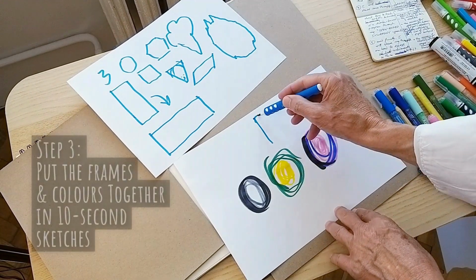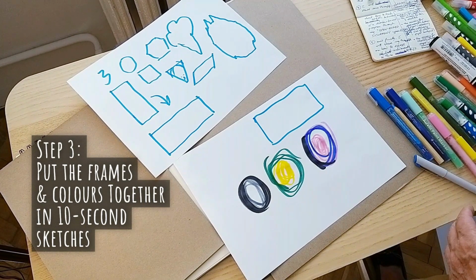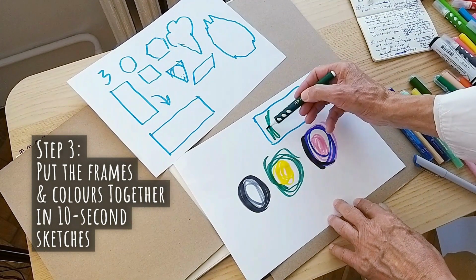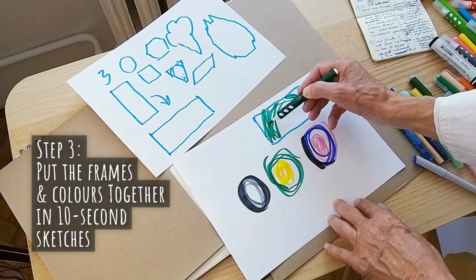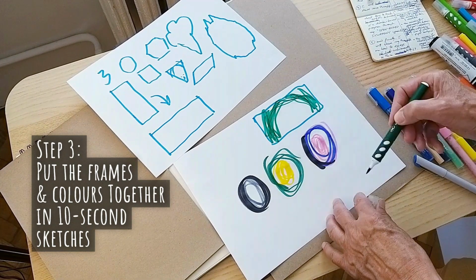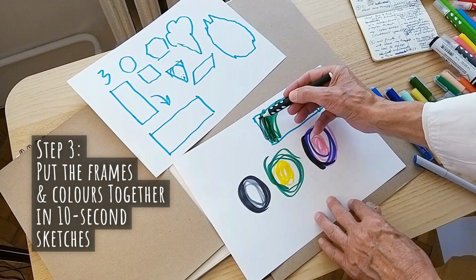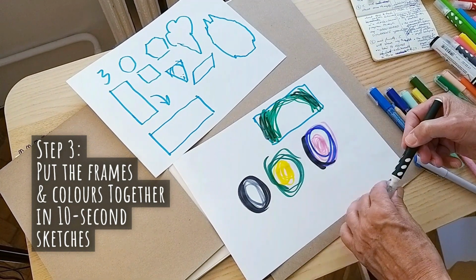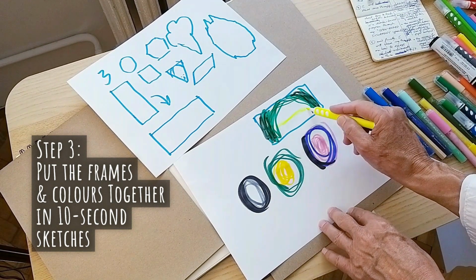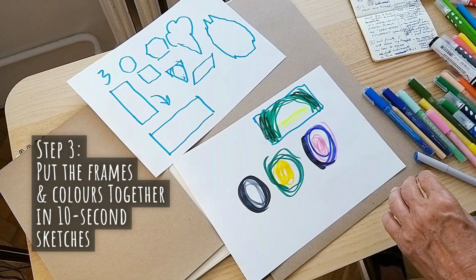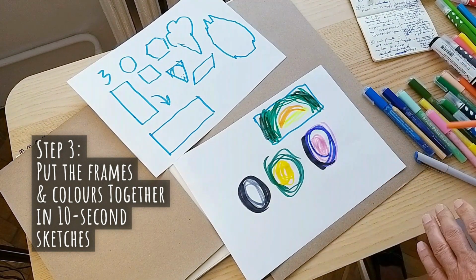Step 3. Now combine the frames with the colour pairs by making a range of very quick sketches of different vignette shapes and illuminated centres. Make these sketches in less than 10 seconds each. Yes, 10 seconds. Again, we're still brainstorming. We are still making very quick actions that say, I wonder what this might look like. Having shown the students these 3 steps, I send them back to their desks to create those sketches.